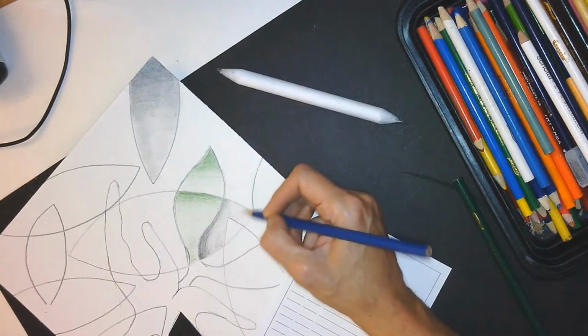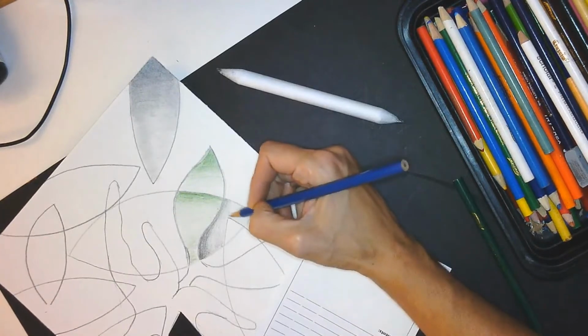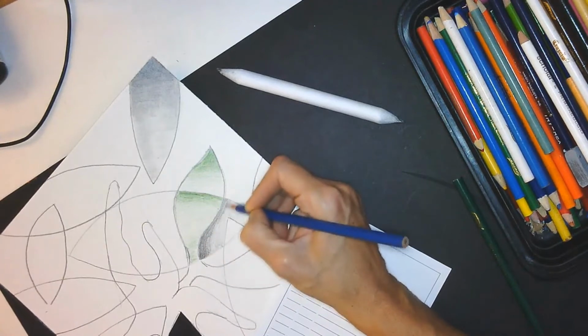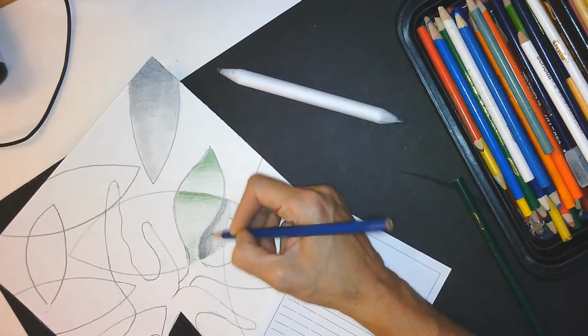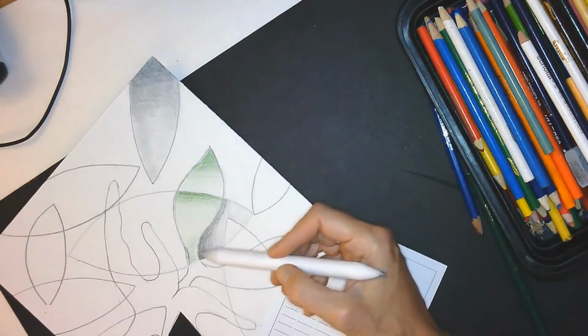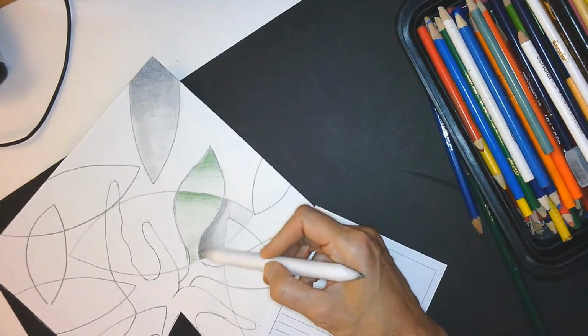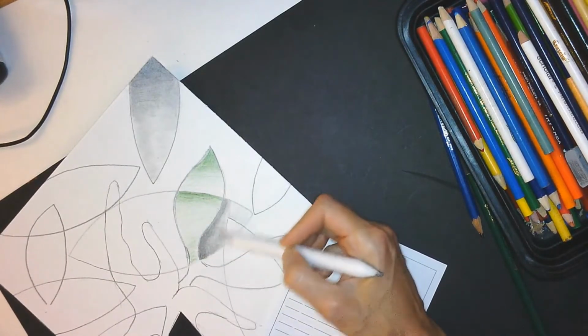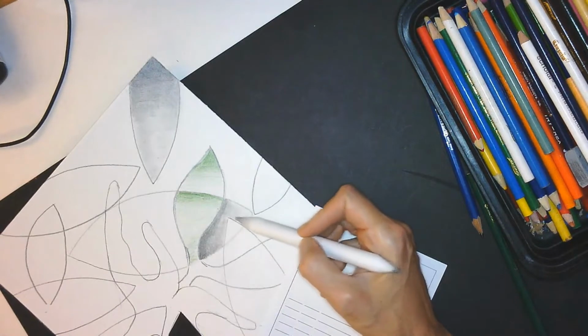You should not be talking a ton with your neighbor. You should be really focused on creating a quality value gradation, right? So going back over, making it a little darker, careful to stay inside the lines, and then using your blending tool if you want to. You don't have to use the blending tools. It smooths out the lines a bit.